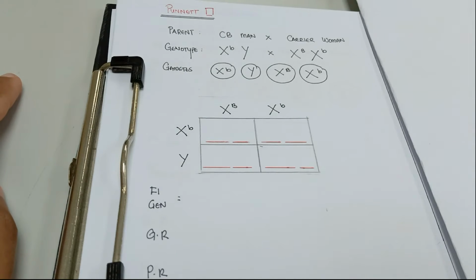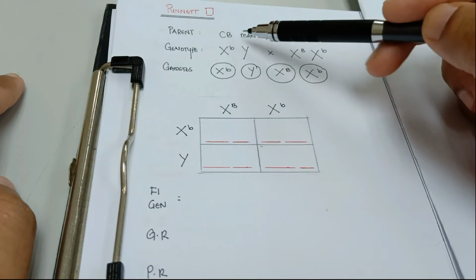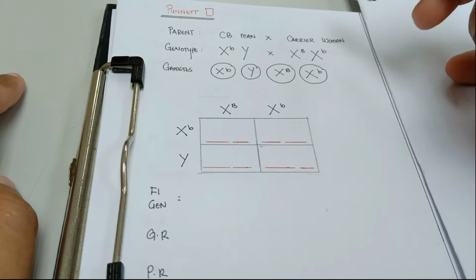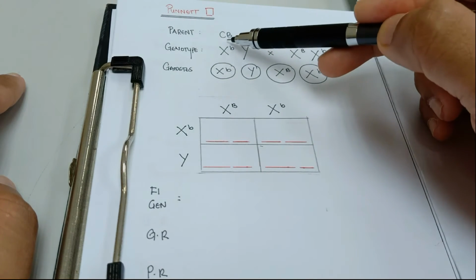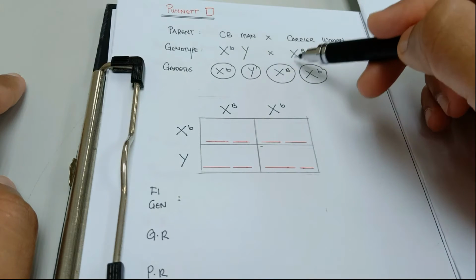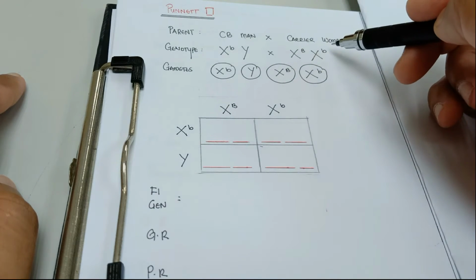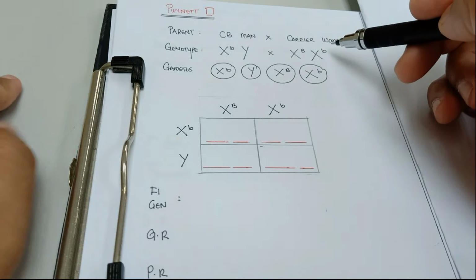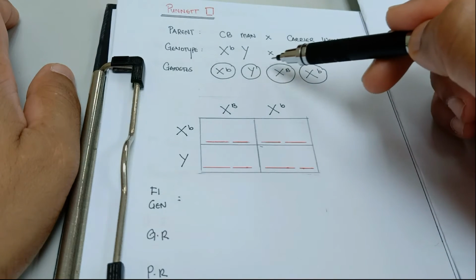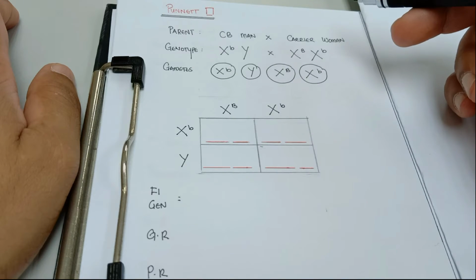Just now we have used the 1 3 1 4 method, and let's use the more conventional method, the Punnett square. This time we'll do the cross between a colorblind man and a carrier woman. A colorblind man will carry the genotype X with a lowercase b and Y, and a carrier woman will have X with a capital B and a lowercase b. So I split the genotypes into gametes as such.